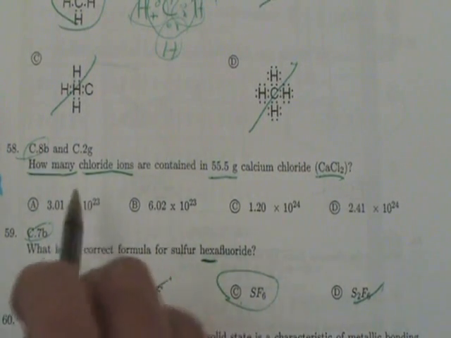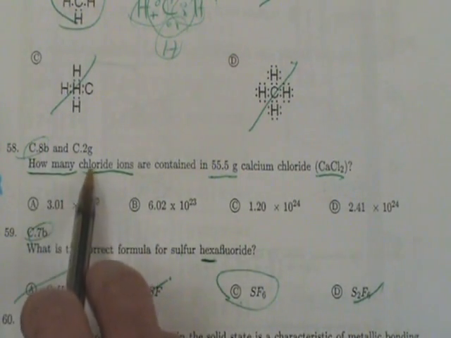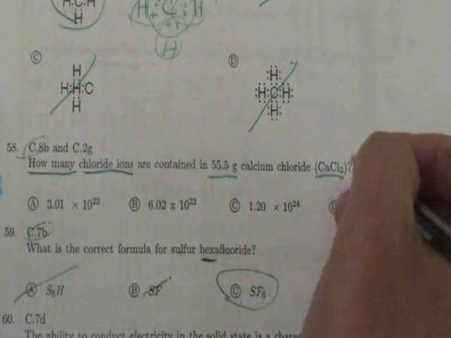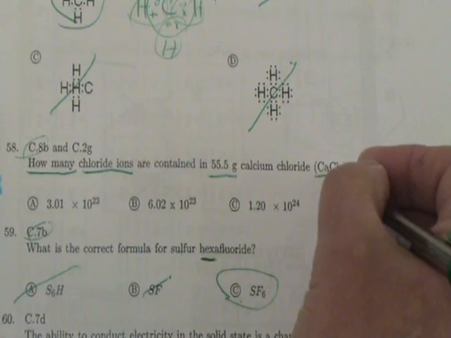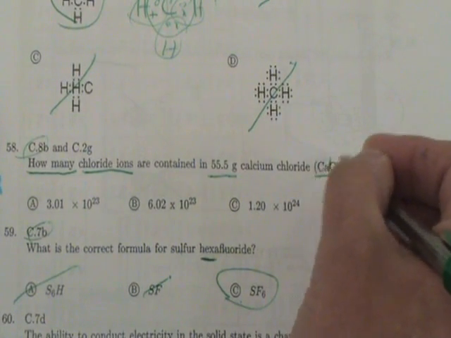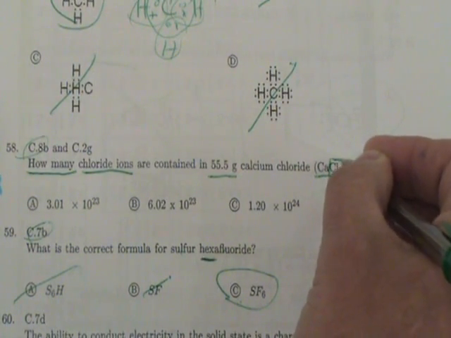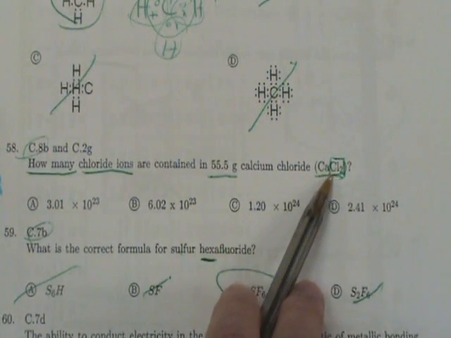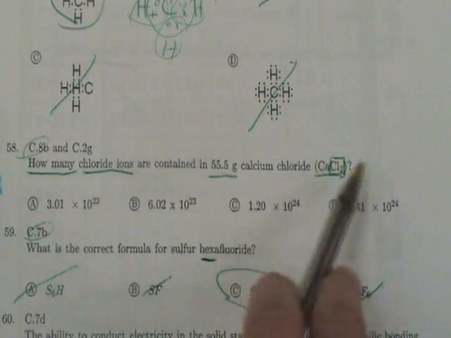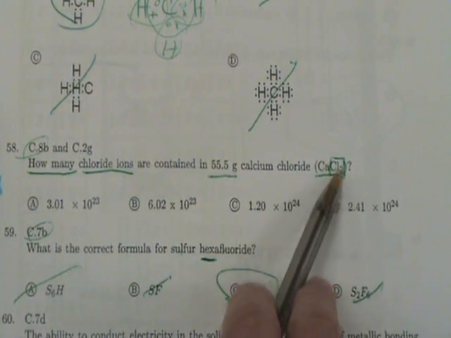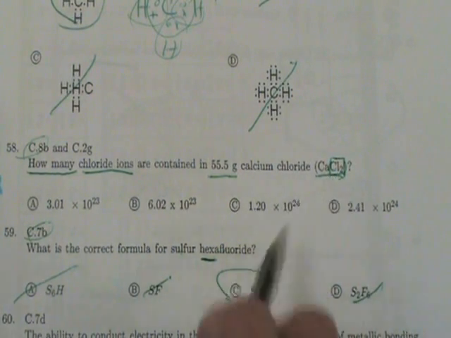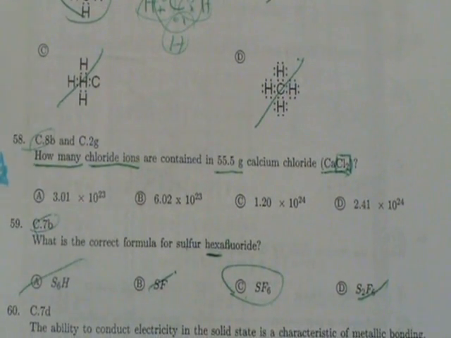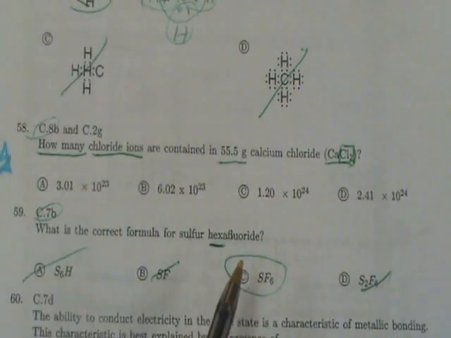However, notice here it says how many chloride ions. So we're only looking at Cl2, not the whole compound. We're only going to focus on the chloride ion. Remember, your chloride ion is an anion. It's negative. So we're looking at Cl2. With that in mind, now we have to do some conversions.